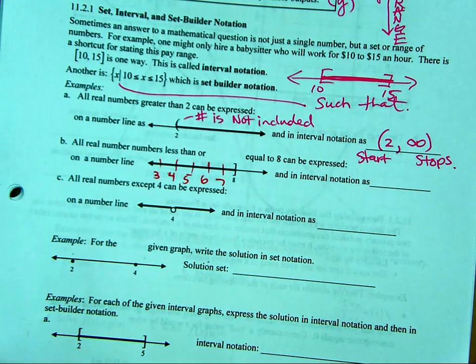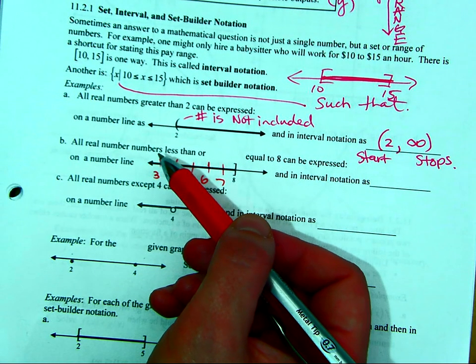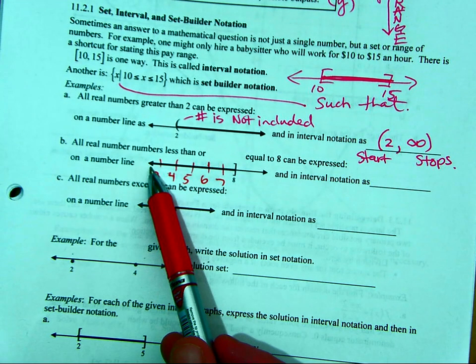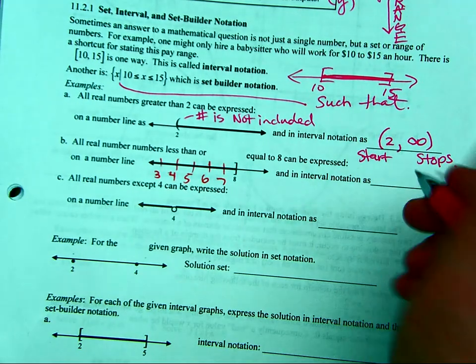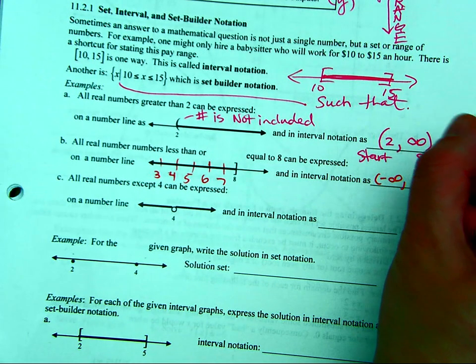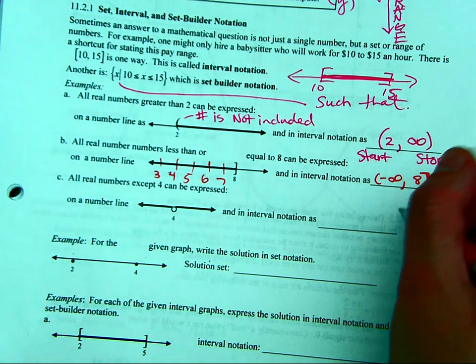That arrow keeps going on and on. Negative infinity. Actually, I shouldn't say where does it end, I should say where does it begin? That arrow is talking about where the beginning is. The smallest number is going to be negative infinity. The biggest number is 8. And this bracket right here means the number is included.